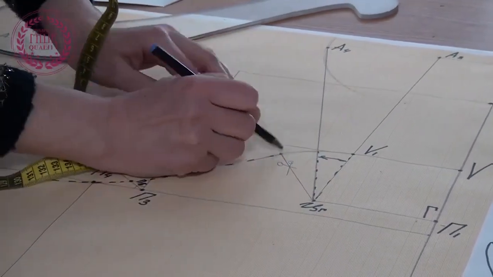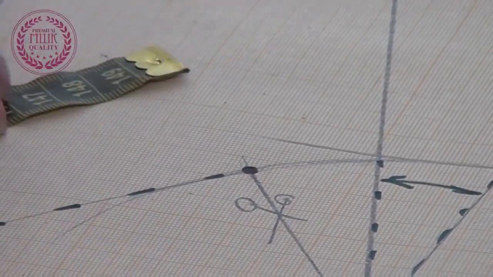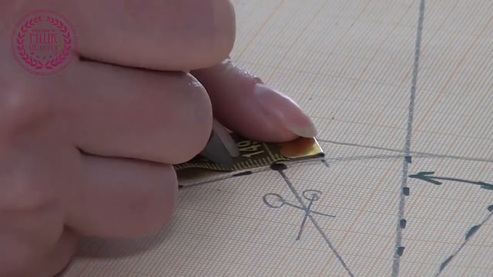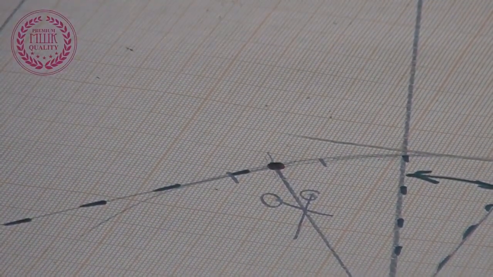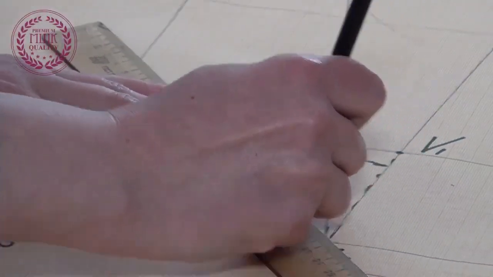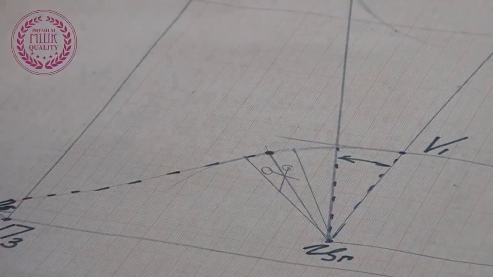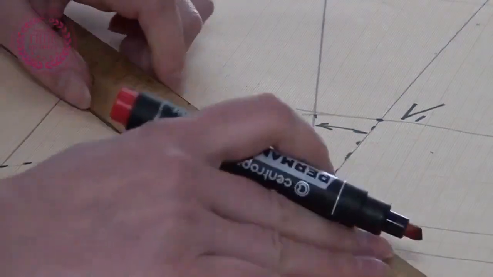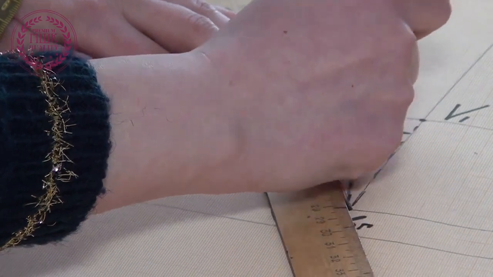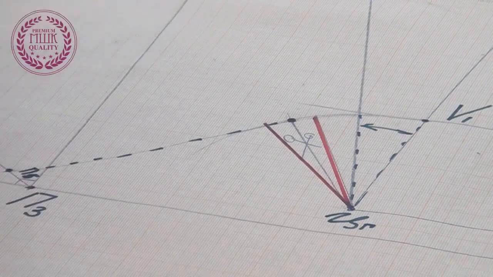Now I measure 1 centimeter to the right and left of the new point and draw new lines from the new points. There will be a common seam along these lines.